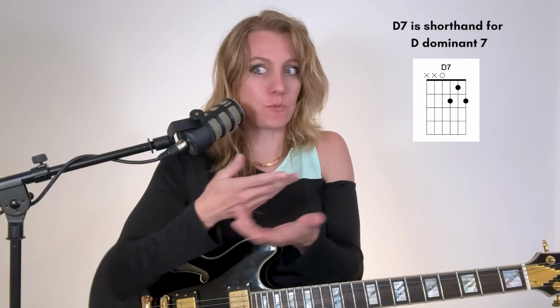What's the difference between D7 and D dominant 7? It's the same chord. D7 has an implied word. Dominant, it's just being spoken with invisible ink. It's assumed to be there. It's saying, know the dominant scale and use the notes from that scale to construct the chord.